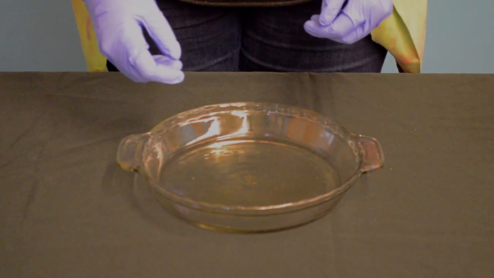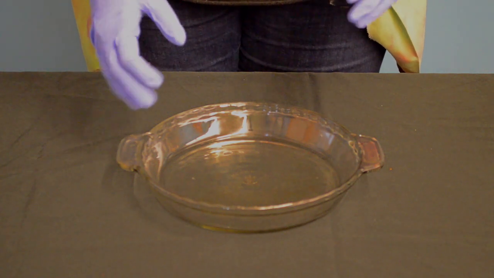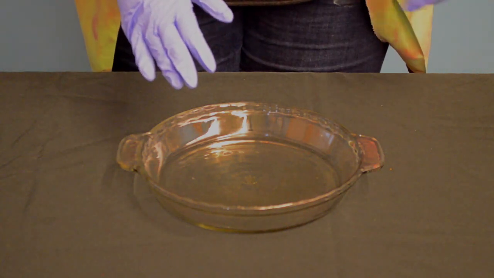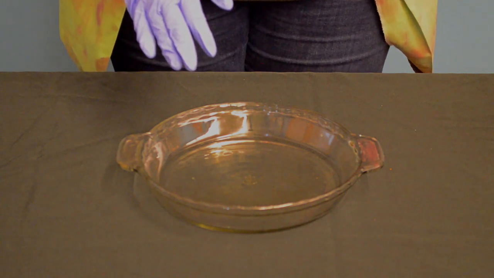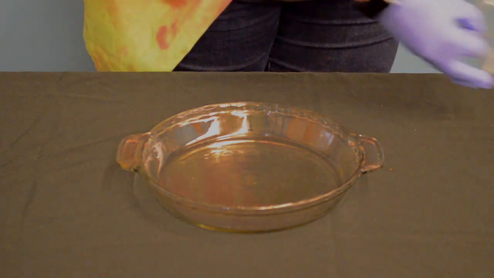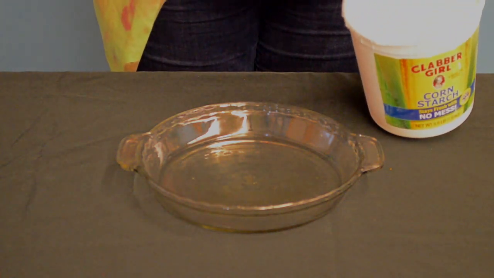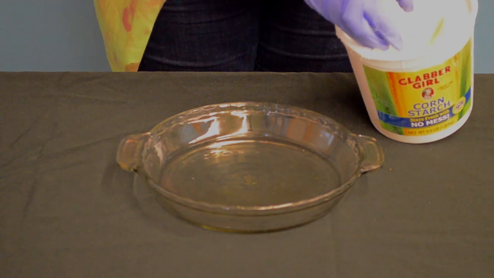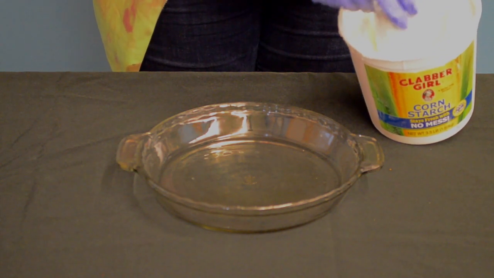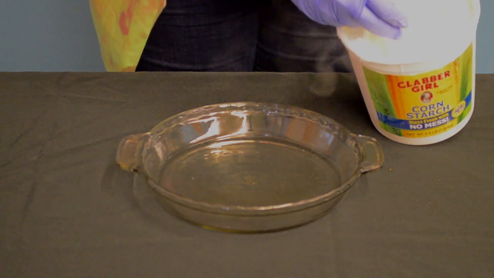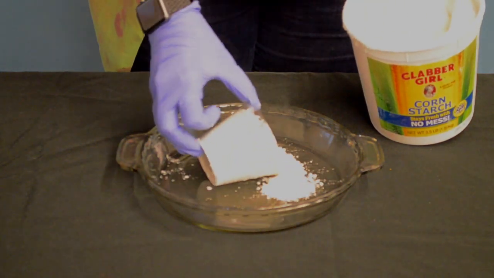All right, ready for the mess? All right, here is our chance to get a little messy. We are going to make some oobleck. First thing, we are going to want to add about 1 cup of cornstarch to our container. It's gonna be messy. Just be prepared for that.